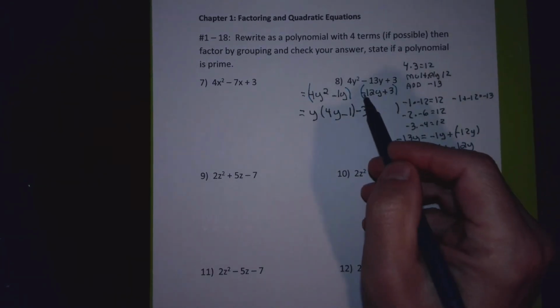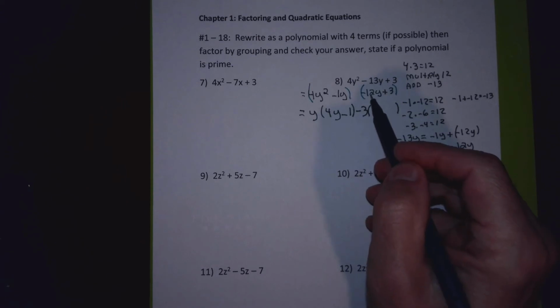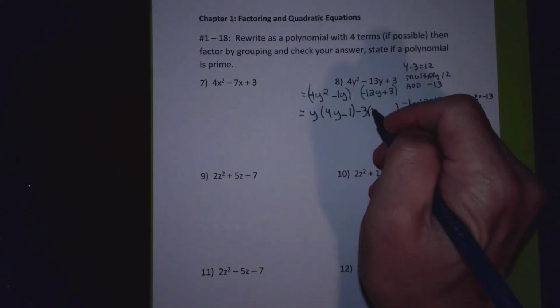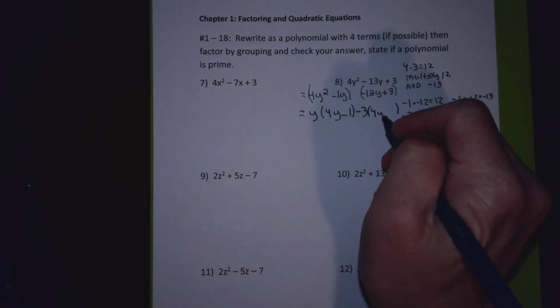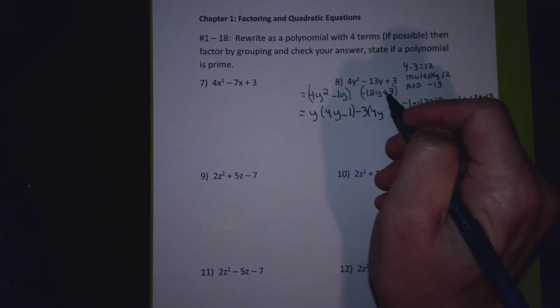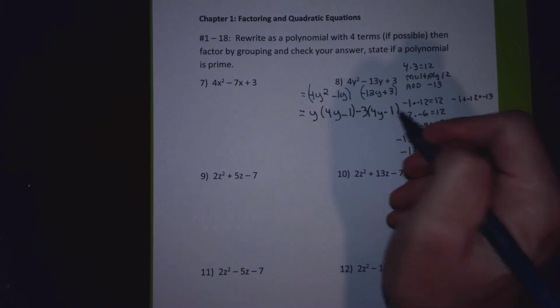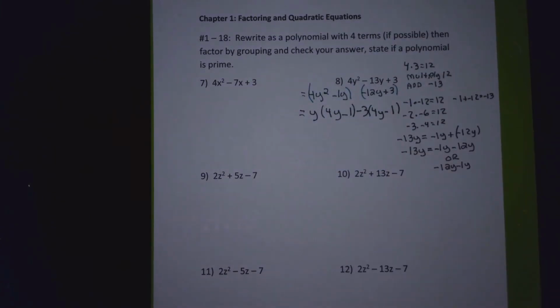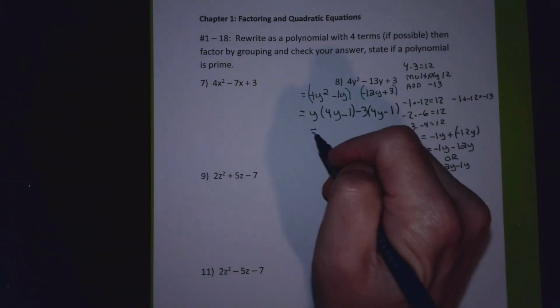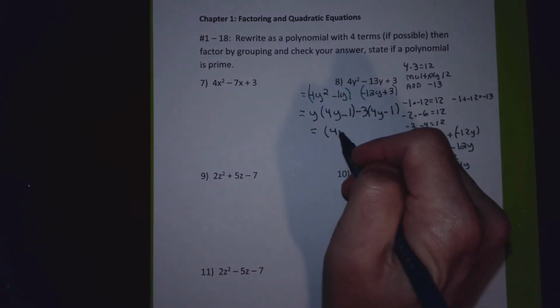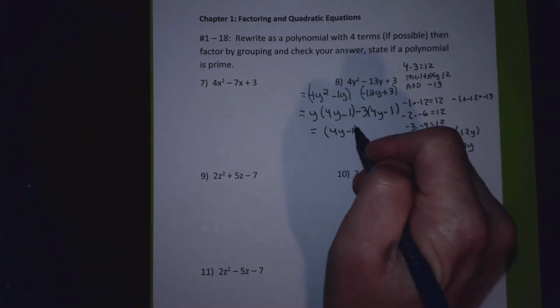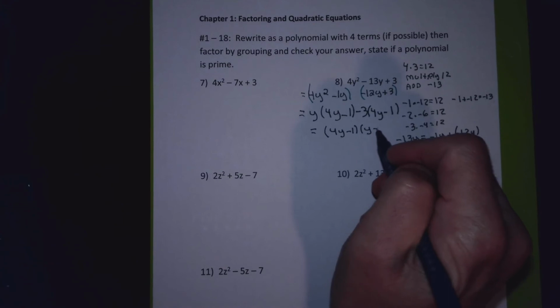That minus sign is going to change to positive. 12 divided by 3 is 4. So the first term is going to be a positive 4y. This positive sign is going to flip to negative. That 3, when you divide it by 3, you get 1. Now I'm just going to write one answer, but there's 2 acceptable answers. I'm going to write 4y minus 1 times y minus 3 for my answer.